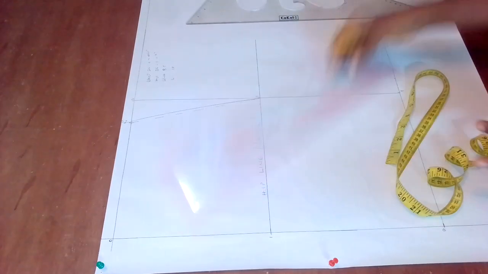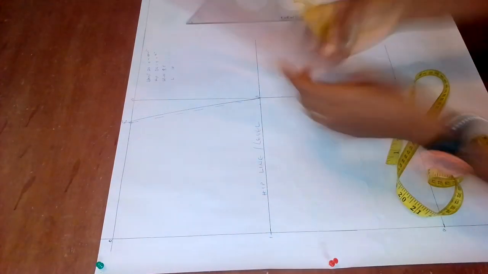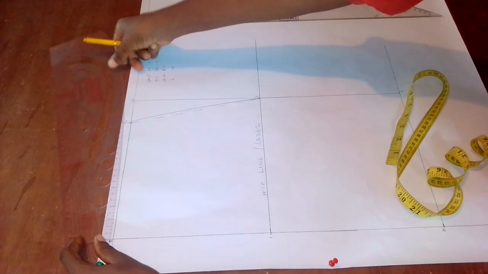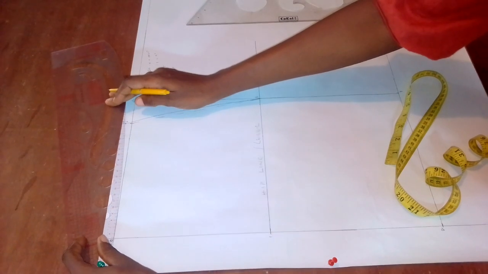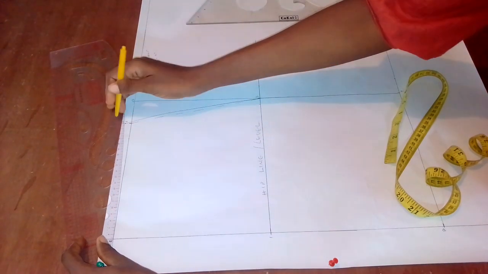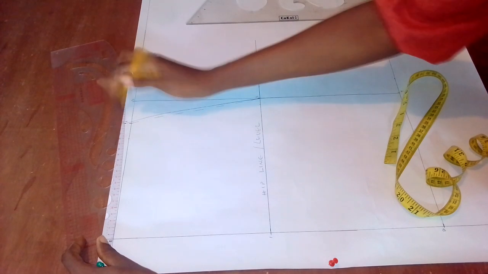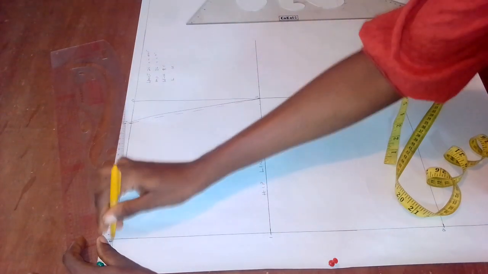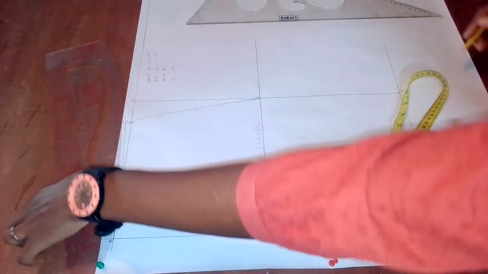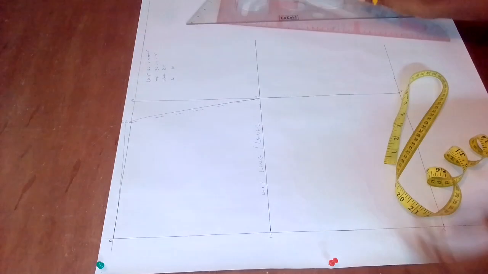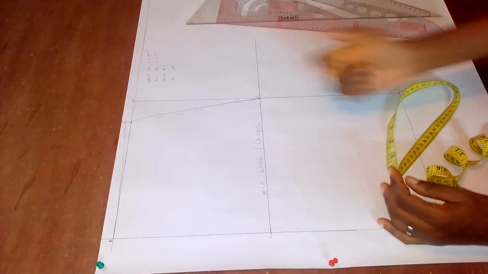Can you see what I did? Good. Then you also use this to connect back to 0. That's 6A to 0.